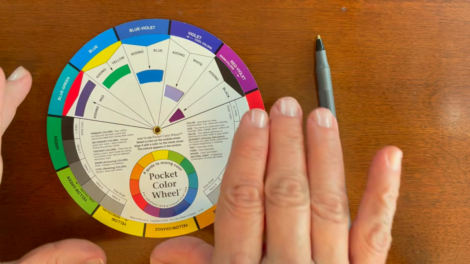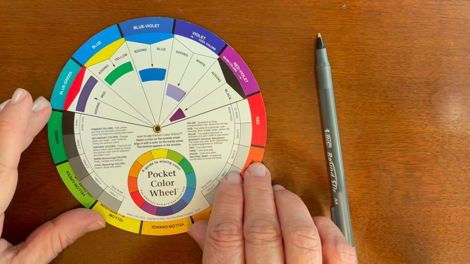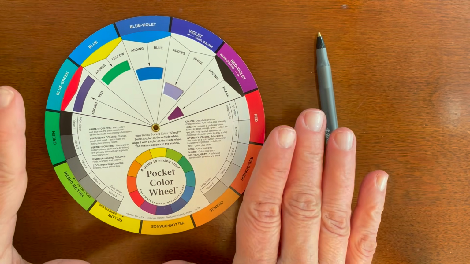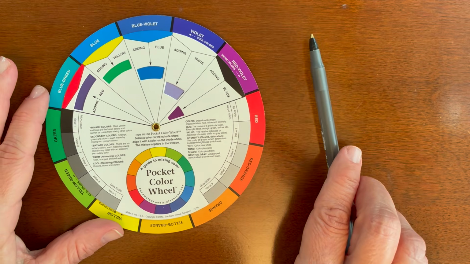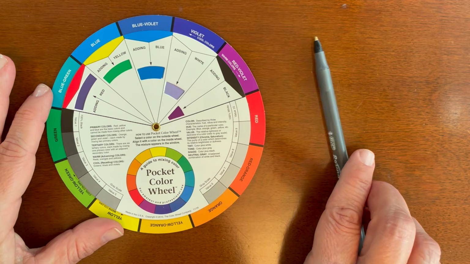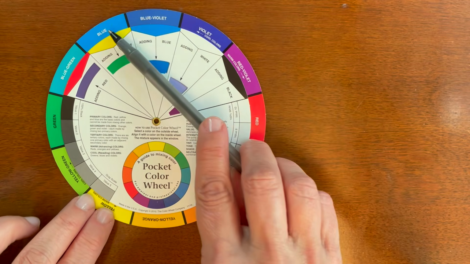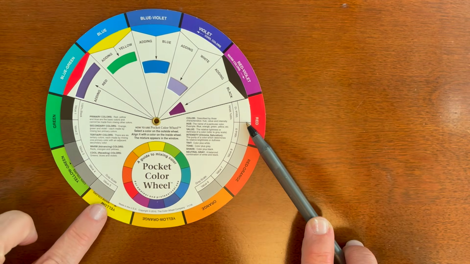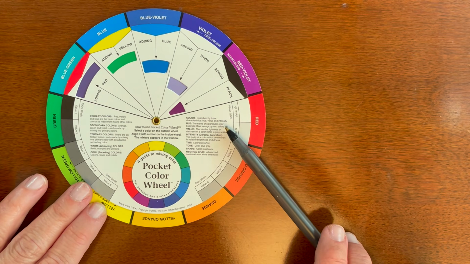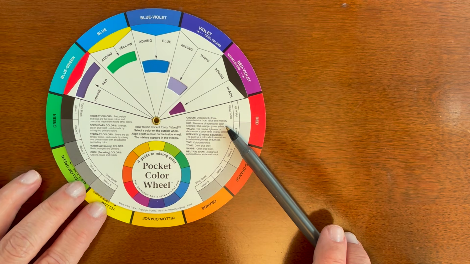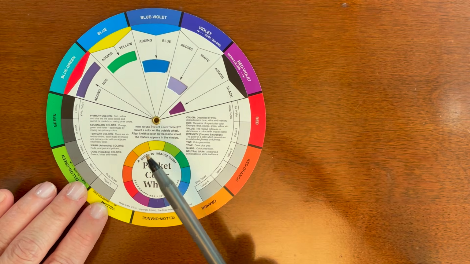All right. Okay, so this is a little pocket color wheel just to teach you the basics of the color theory or the color wheel itself. You can pick this up almost anywhere. I'll put a link below if you want to get it on Amazon. Let's get started with the primary colors. Primary colors are blue, red, and yellow. They are of themselves. They cannot be made by mixing any other color. Secondary colors are mixing two primary colors together to get the secondary color.